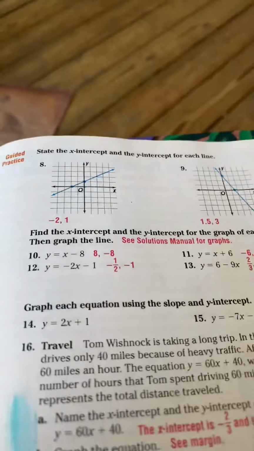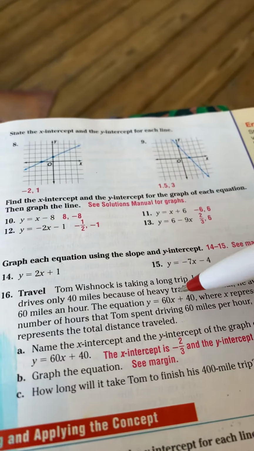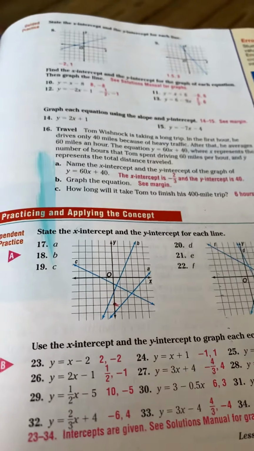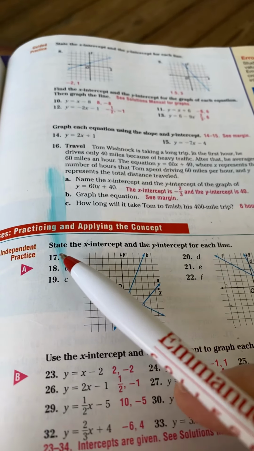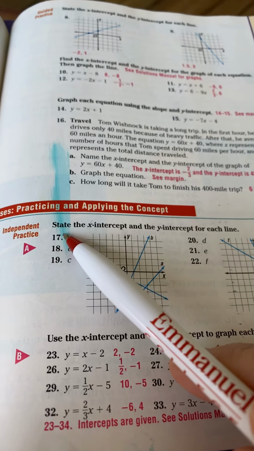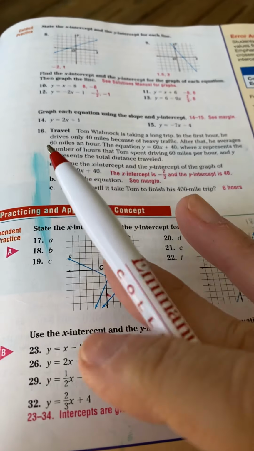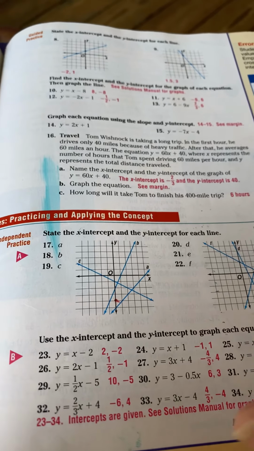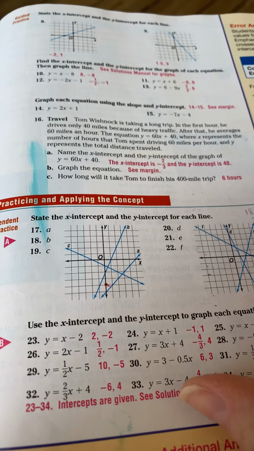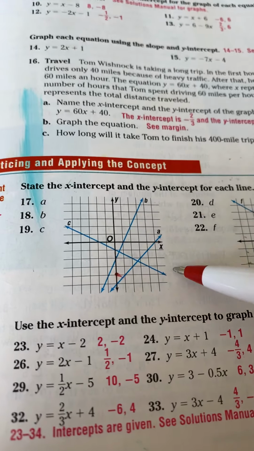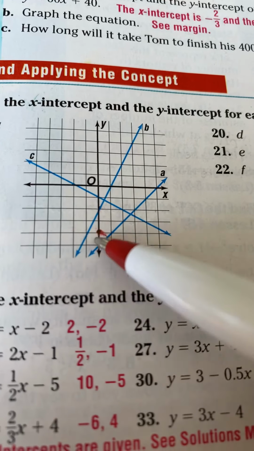You had to do this part up here, the 8 through 15. Down here, I'm going to do some of these. The first part here is they just want you to state what the x-intercept is and the y-intercept. That means they just want me to tell them where it touches the line. On number 17A, I'm looking at line A, which is right here.